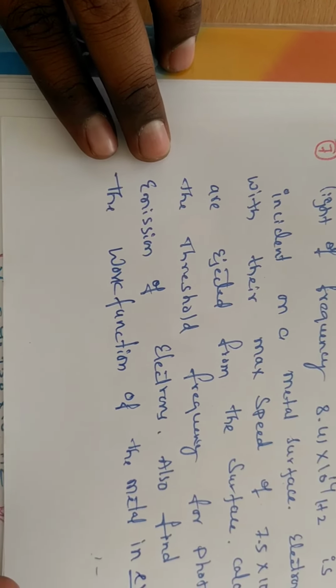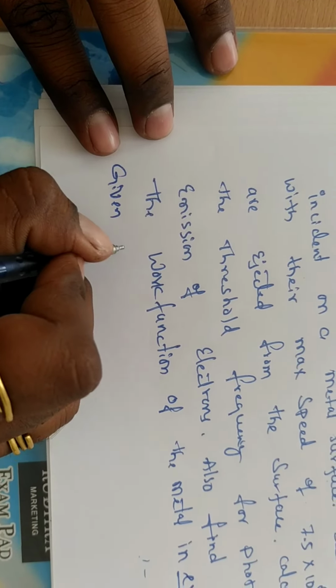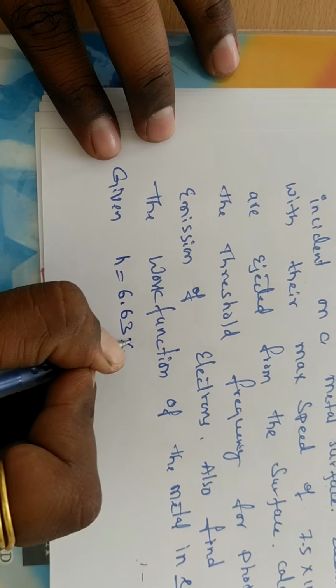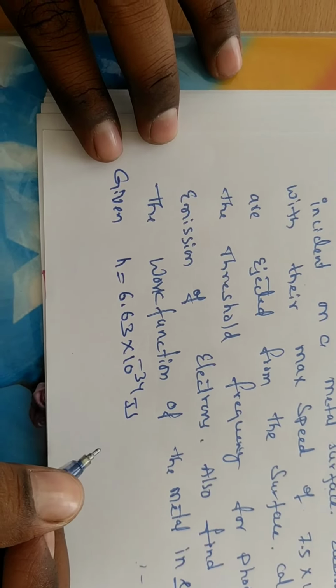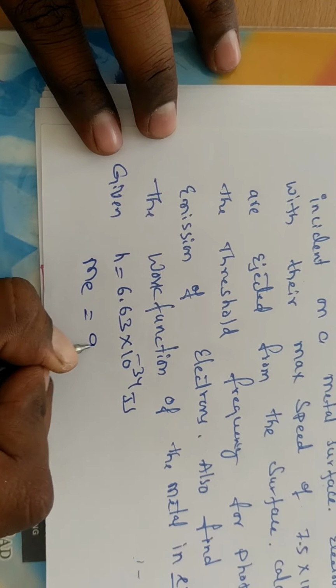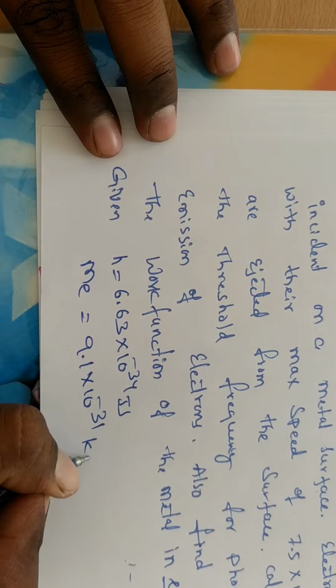Given: h is equal to 6.63 into 10 to the power of minus 34 joule second. Mass of electron m e is equal to 9.1 into 10 to the power of minus 31 kg.